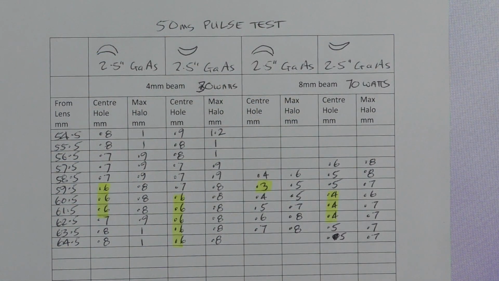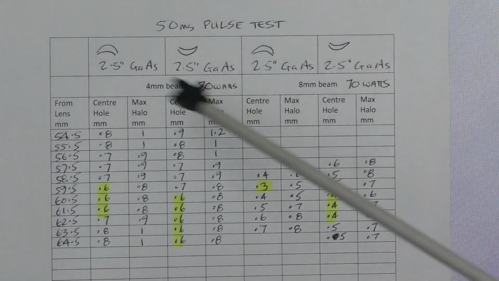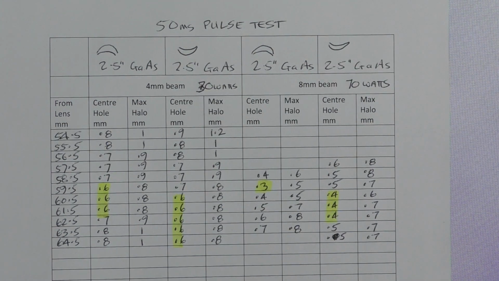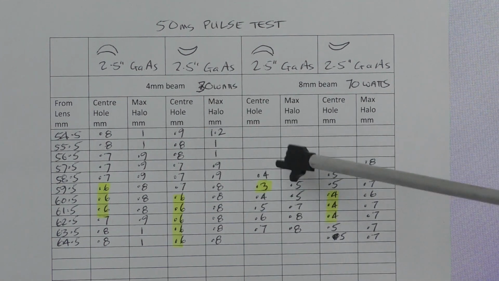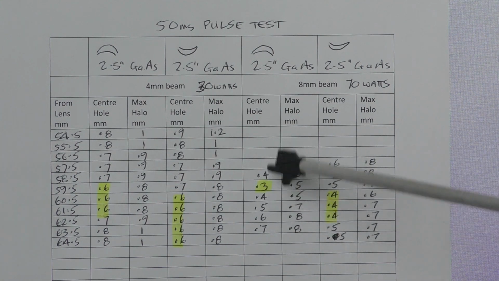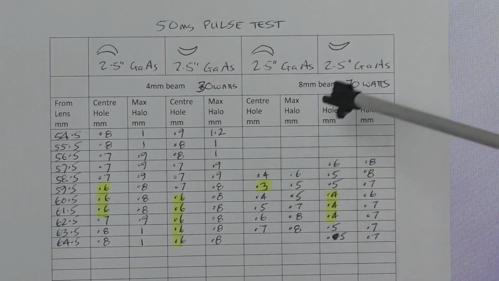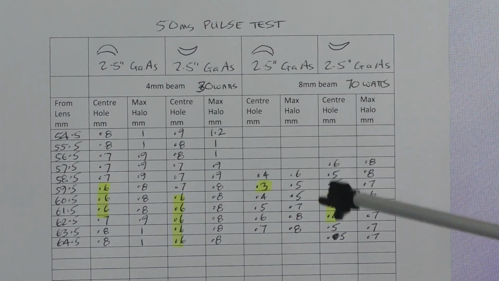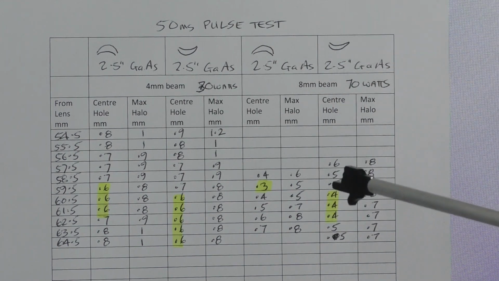Now, you certainly didn't need to watch me doing all these tests. What we did here first was the standard 2.5-inch gallium arsenide lens, which for me is a go-to cutting lens. As I explained a little bit earlier, I've documented the hole size in the centre of the card, the evaporated section of the card, because I'm going to try and use these figures to get the best cutting results.